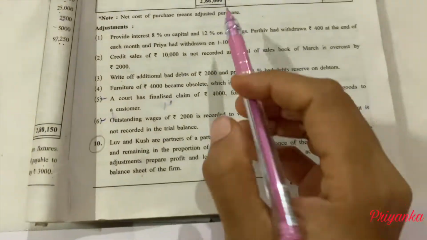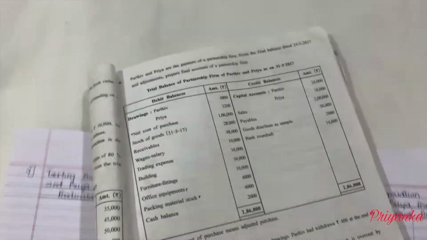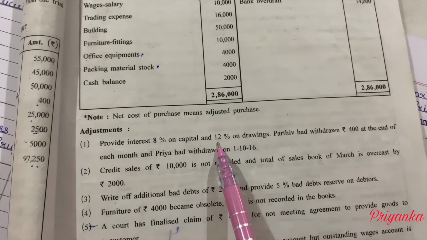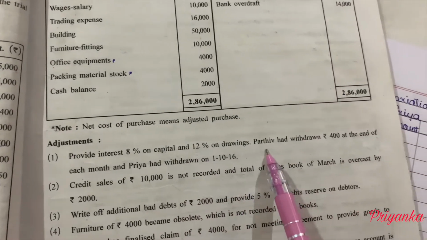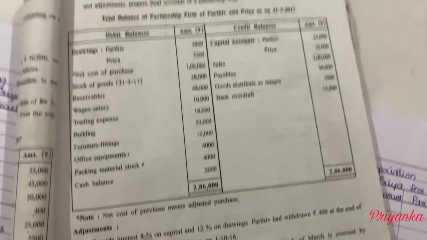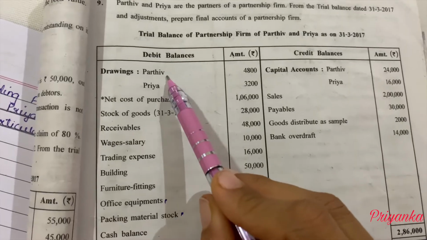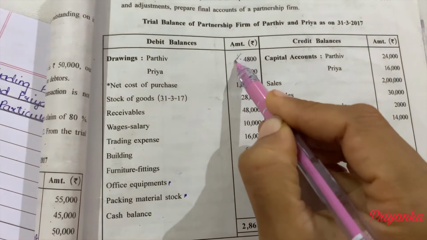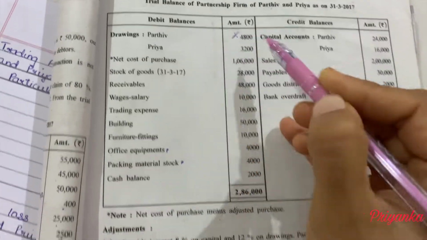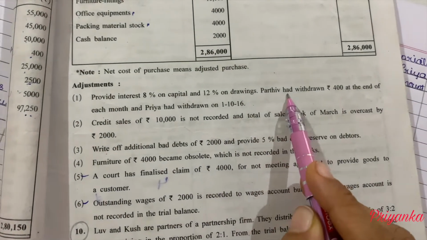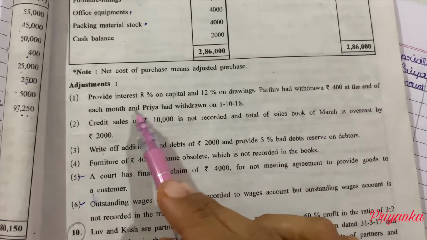Next adjustment: now here something is very important to be checked. Here they have given to calculate 12% on drawings, where Parthiv had withdrawn 400 at the end of each month. In the question you can see Parthiv's drawing is also given, but don't take this while calculating interest on drawings, because in this question they have given that Parthiv had withdrawn 400 at the end of each month.